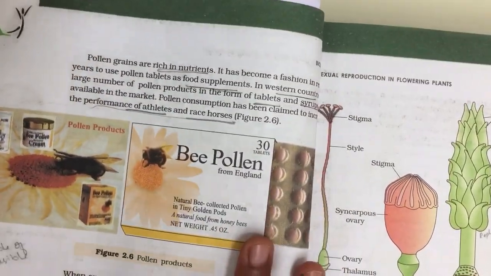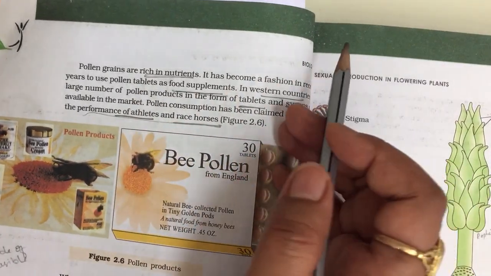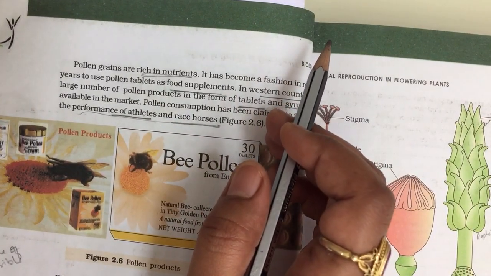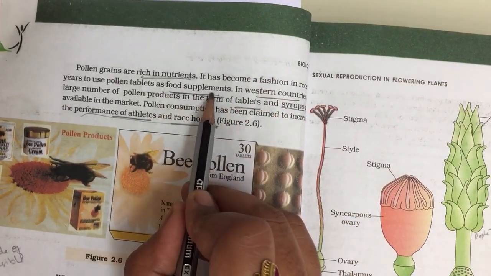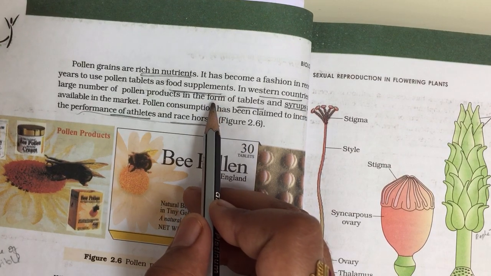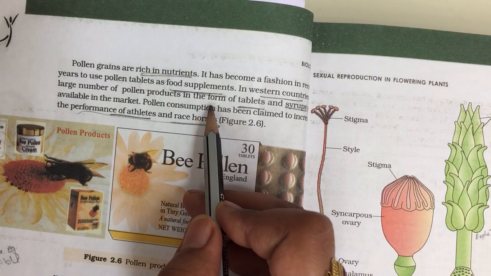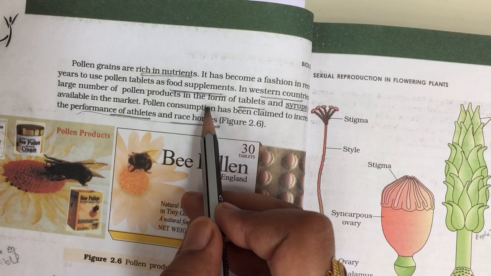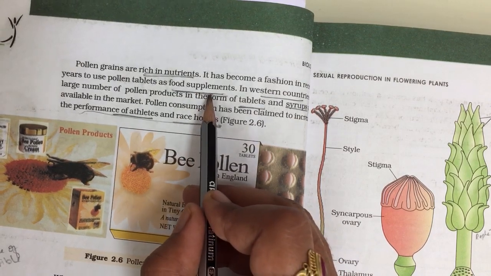After this, pollen grains are rich in nutrients. Yes, although pollen grains cause allergy, they are also rich in nutrients. So in some countries they are used as food supplements. Supplements are those which we have in the form of tablets in place of food, just as rather than having vitamins through fruits, we have vitamin tablets. So directly from a vitamin tablet, what the body requires, we take in the form of tablets, which we call supplements.